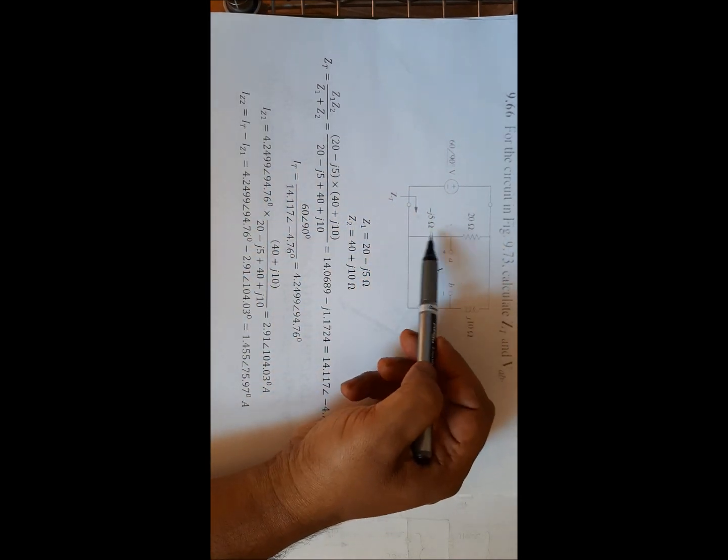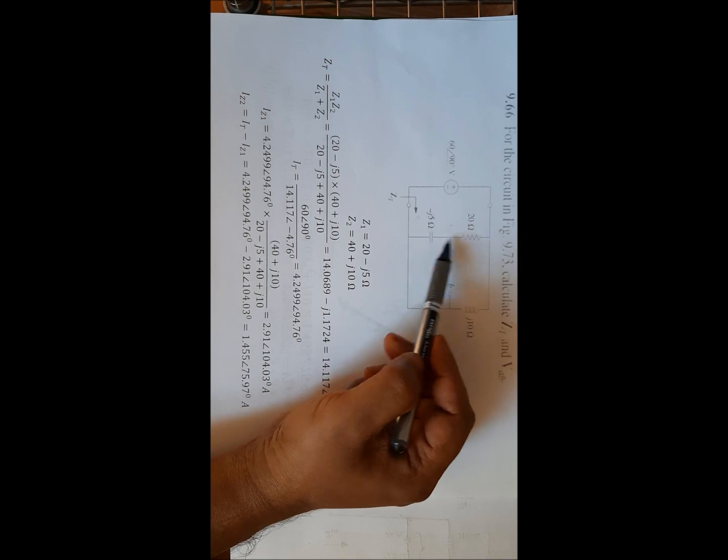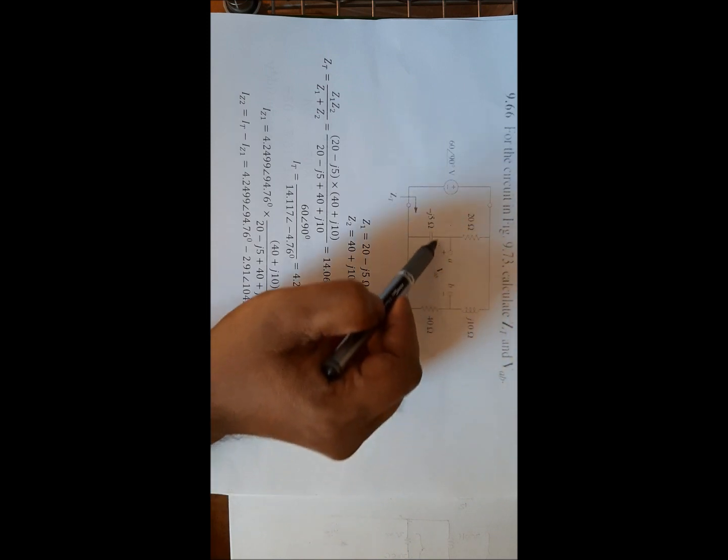Z5 is the whole branch in parallel with this whole branch. So we need to simplify this branch first, and then find the equivalent impedance for these two parallel branches. We have Z1 and Z2, then we find ZT equal to Z1 parallel Z2, so Z1 times Z2 over Z1 plus Z2. If I use the calculator, you will get this in rectangular and this value in the polar form.